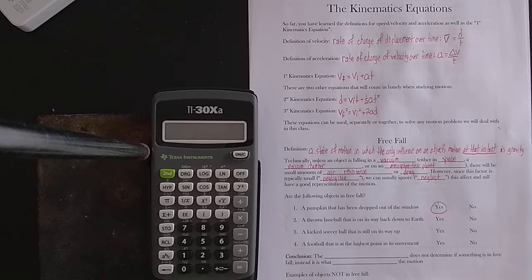What about a thrown baseball that is on its way back to Earth? So it's gone up, it's reached the peak of its motion, and it's coming back down.